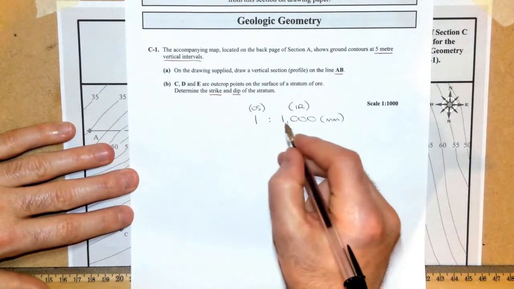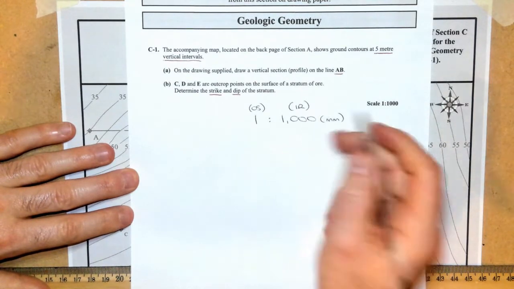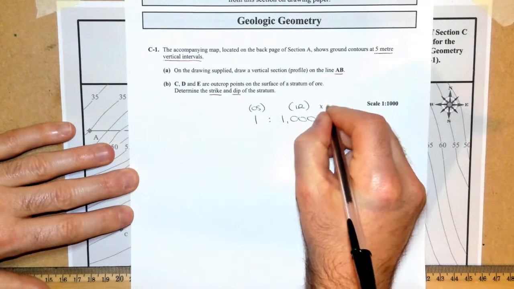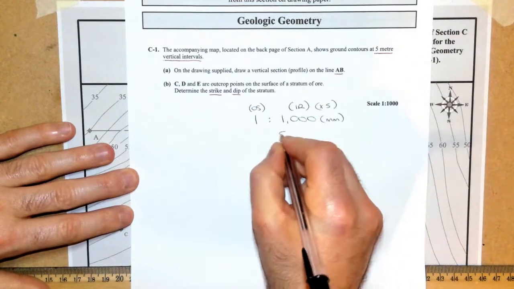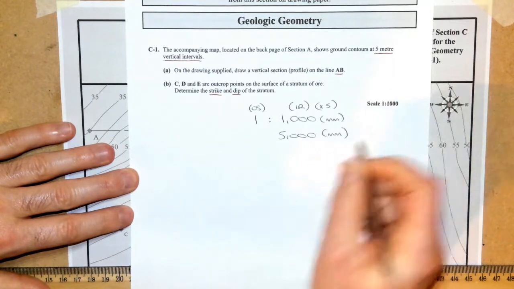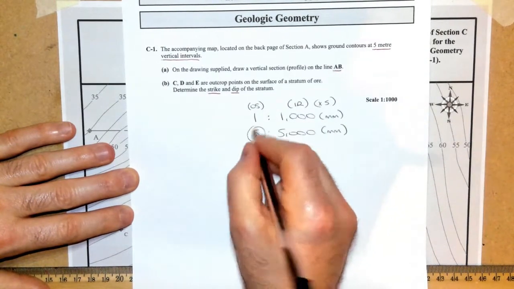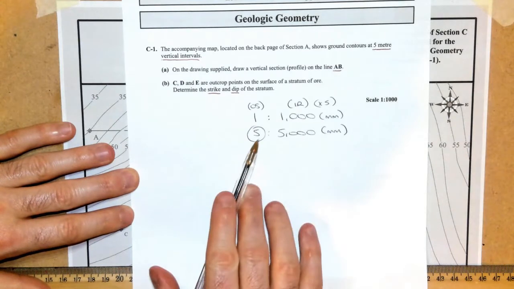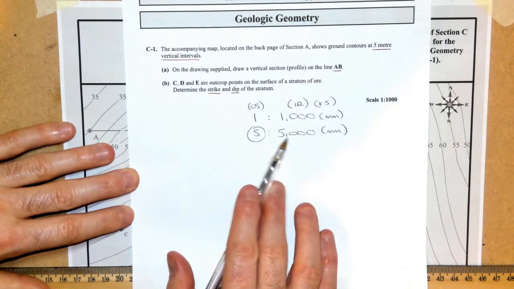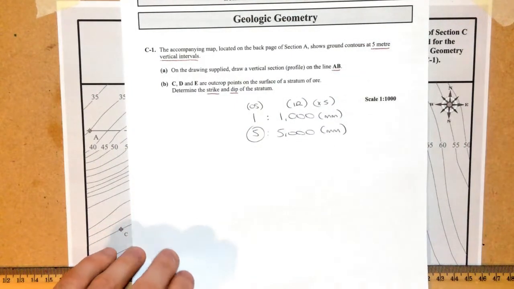So what do I have to multiply this by to make 5 meters? Well, 1000 millimeters equates to 1 meter, so I have to multiply it by 5. If I multiply this by 5, that's 5000 millimeters, which is 5 meters. I also have to multiply this by 5. Therefore, 5 is my magic number: 5 millimeters on my sheet equates to 5000 millimeters in reality. That's what we're going to use to help us do our vertical section profile.